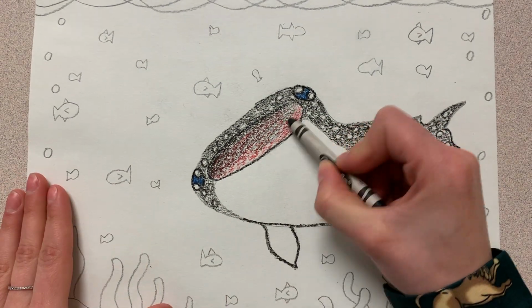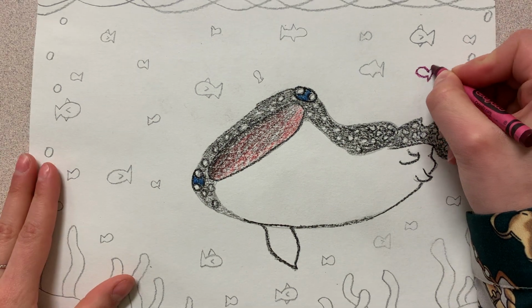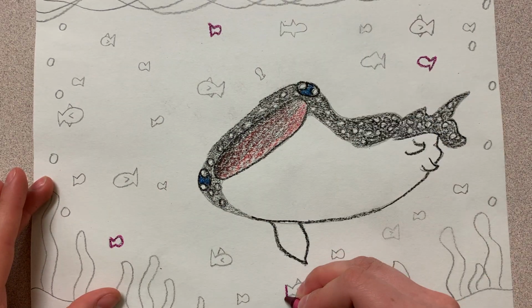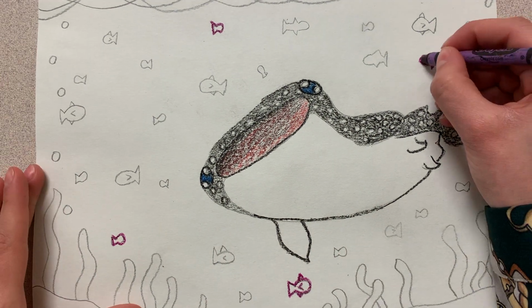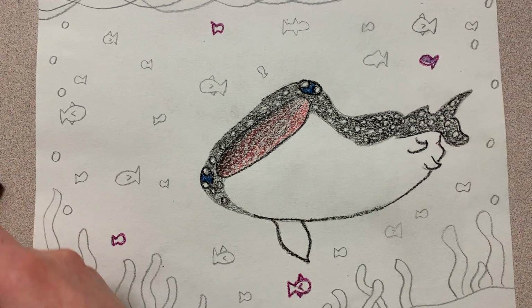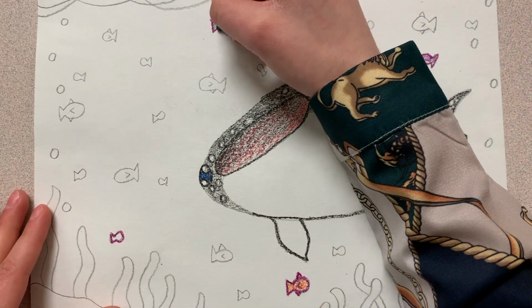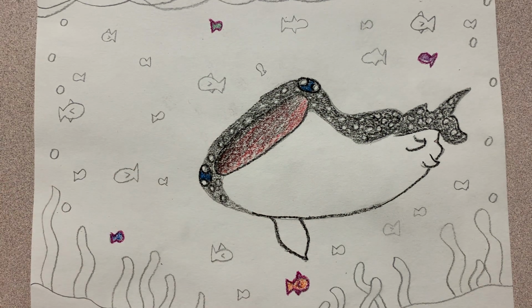Now that I have my mouth all colored in, I'm going to move to coloring the fish. Every fish, I want you to outline with a different color than the color you color on the inside. So here I use my magenta. Now in the center of my fish, I'm going to be rotating with different colors. You can see I had a purple, orange, green, and blue fish.